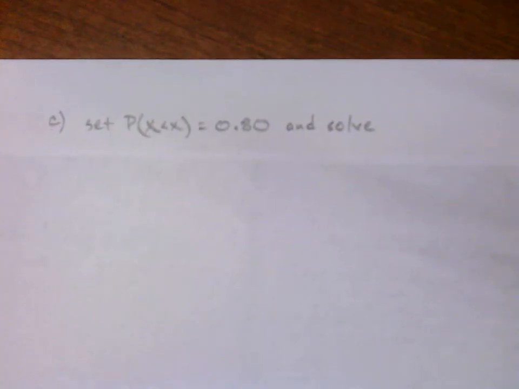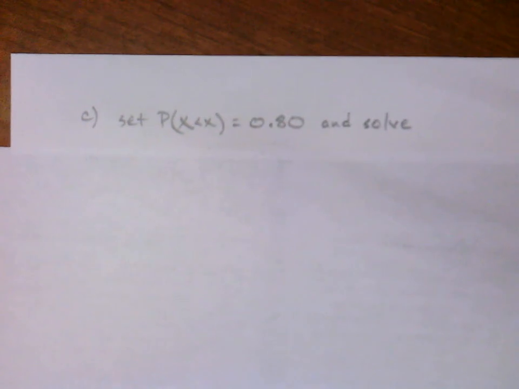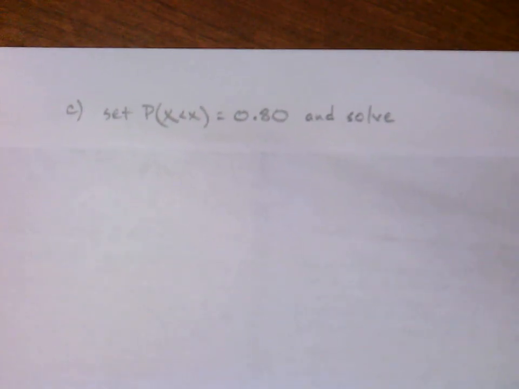Then we come to part C, and we've got another percentile question. What was the 80th percentile of the ages on the first day of school? Percentile, we saw one of those a moment ago.